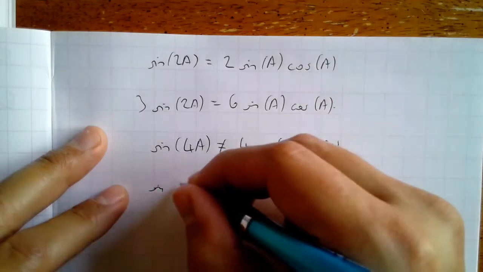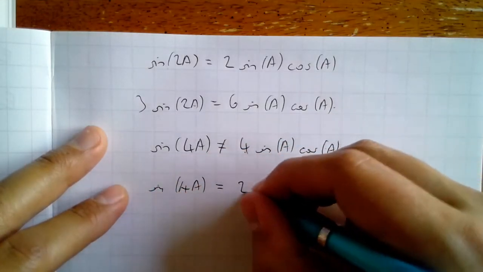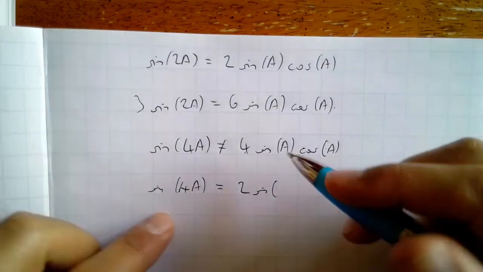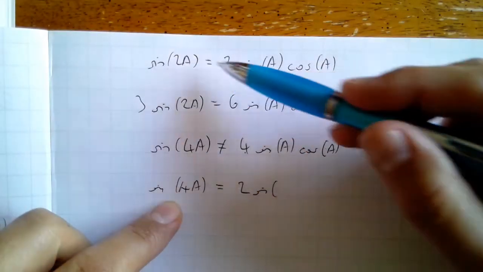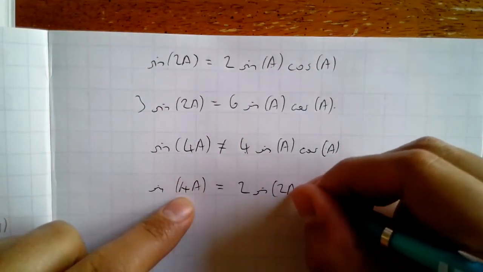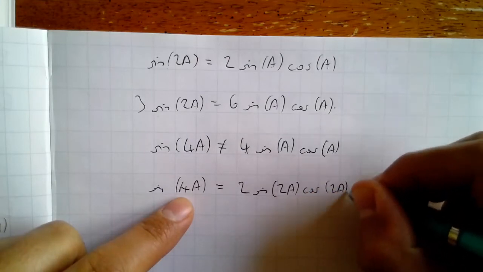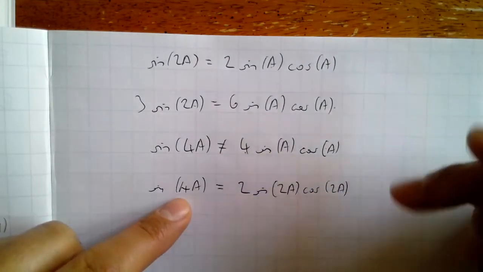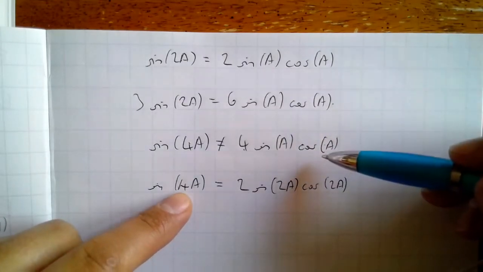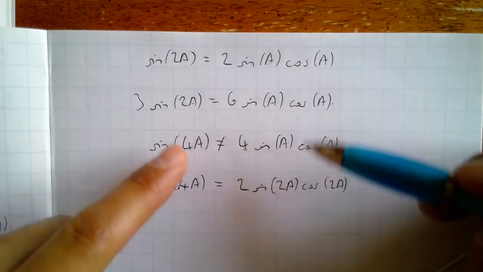So sine 4A would be equal to 2 sine, okay, let's think: double the angle, 4 lots of A, so this would be 2A, cos 2A. Just be aware of these slight differences. I think most people pick them up straight away. I can remember messing them up a lot when I was your age, and one of the more common mistakes I see is that people don't spot those.